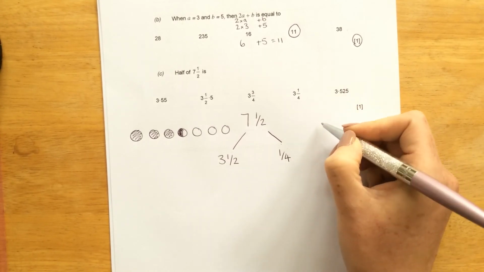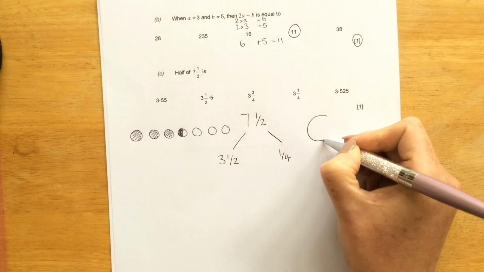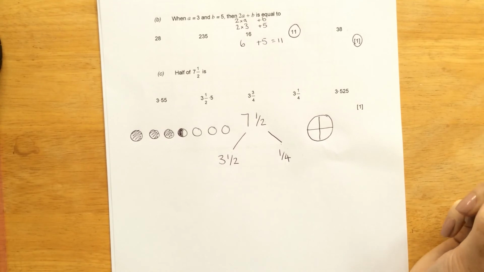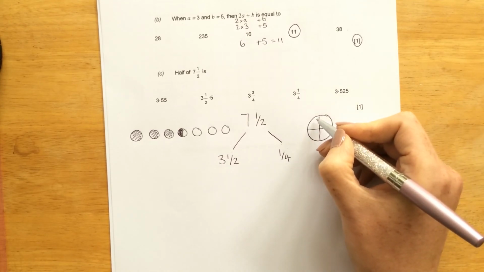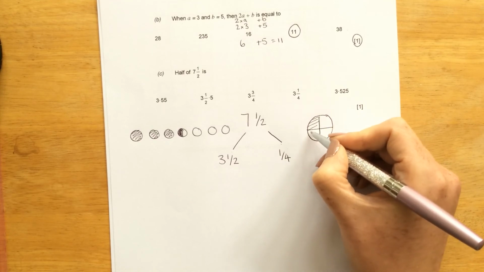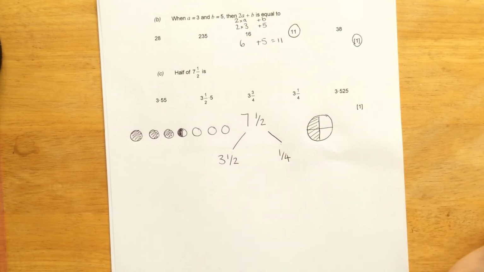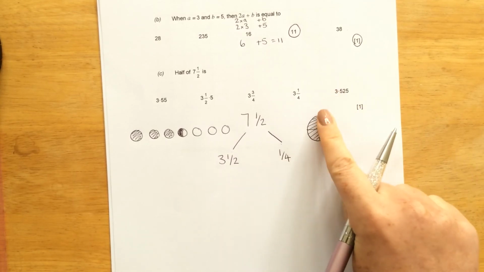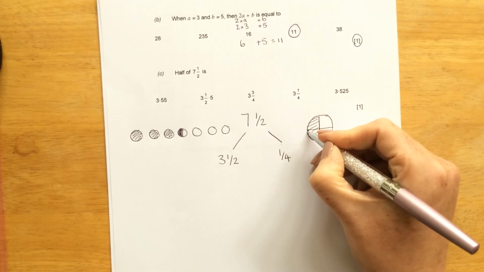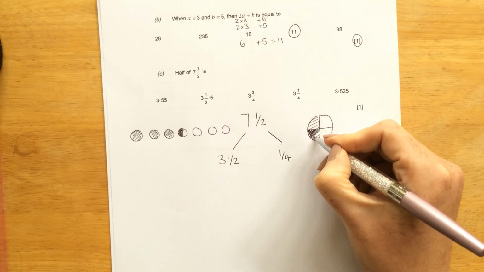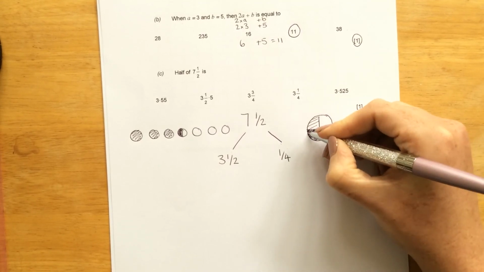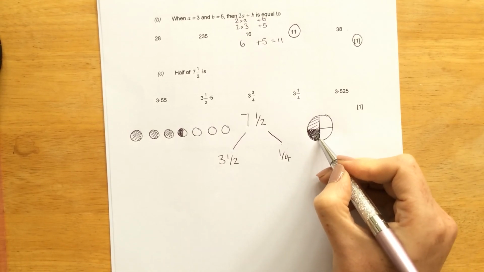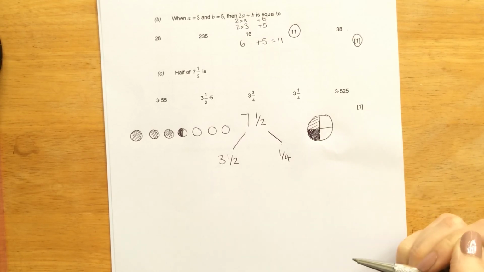Okay, you can see this. If I draw a circle, here would be a half of that circle. But I have to half that again. So if I half this half, it gives me this. And that there is 1/4 of this circle. 1 shaded out of 4 in total.